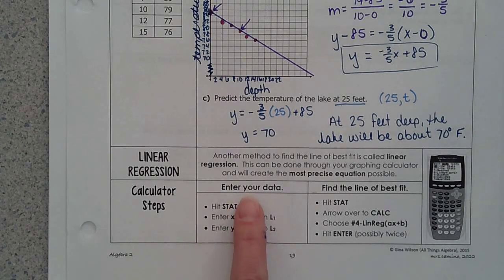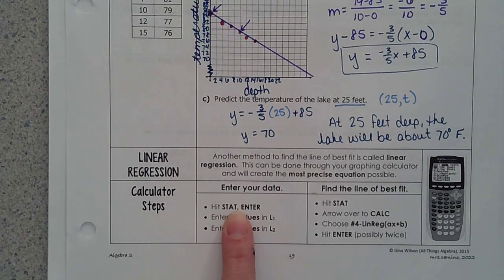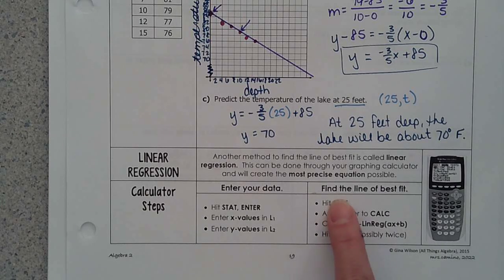So the first thing that we have to do is enter our data. We're going to hit stat enter. We're going to enter the x values. We're going to enter the y values. And then we're going to go through this sequence of buttons to generate the equation that we're looking for. All right, let's turn the page and we'll do an example.